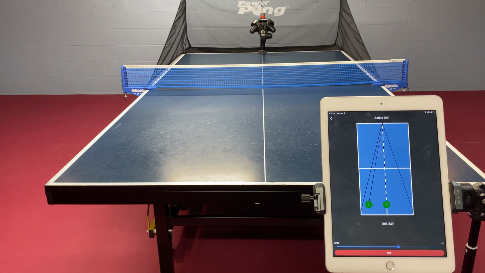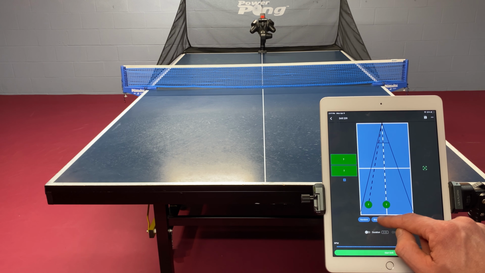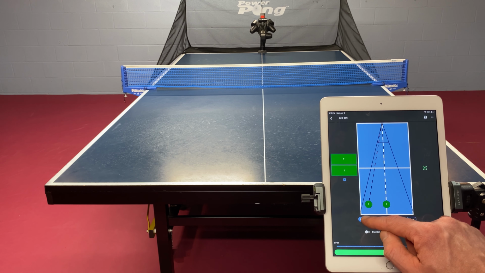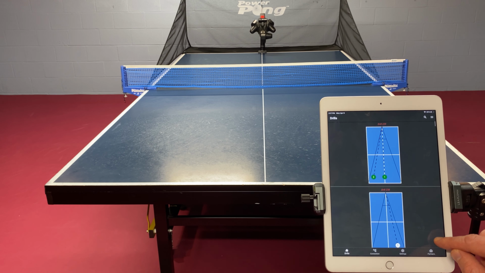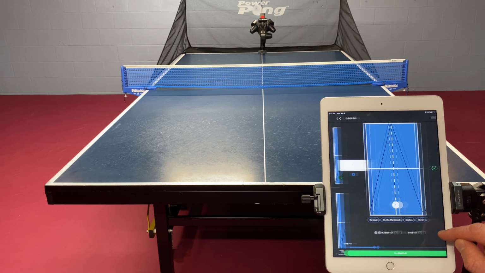See how you just got 6 balls in a row to the backhand? If we just enabled random, but we didn't enable shuffle placement, you would get a maximum of 2 balls to that location. Now for our final drill of the day, and that is warm up.